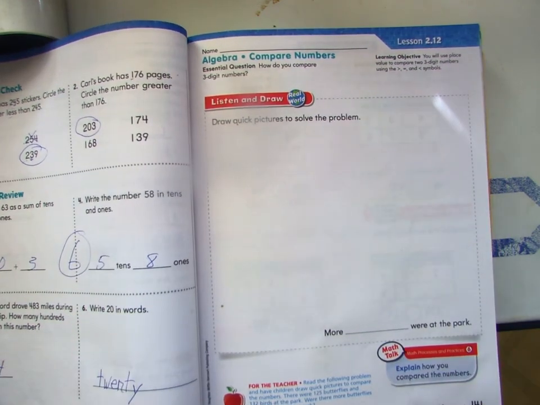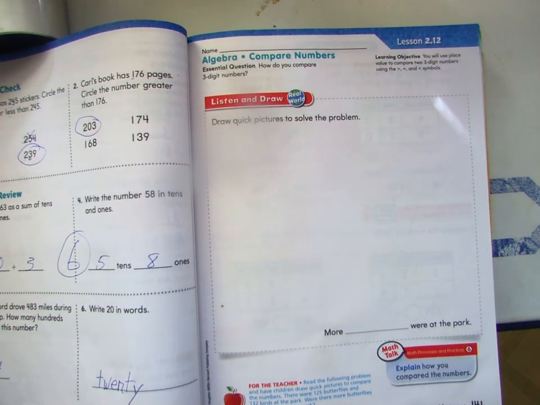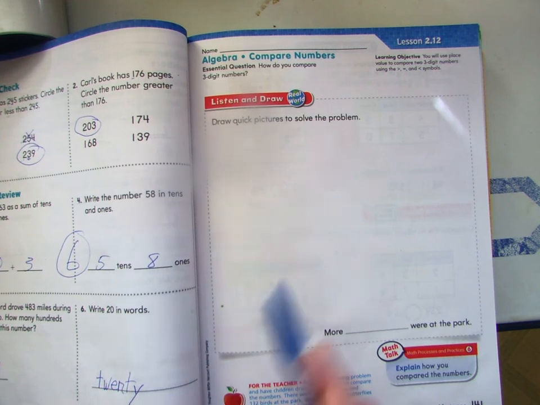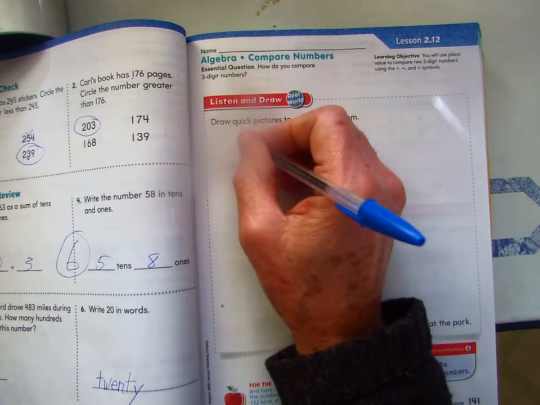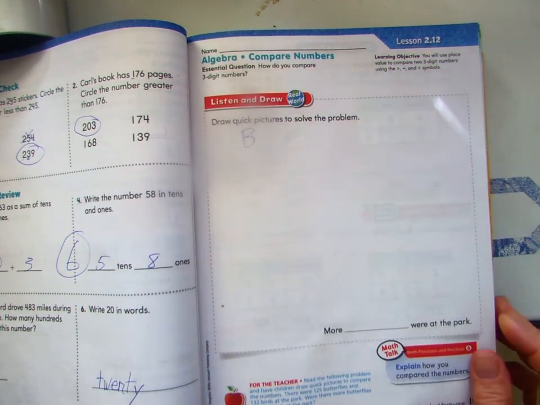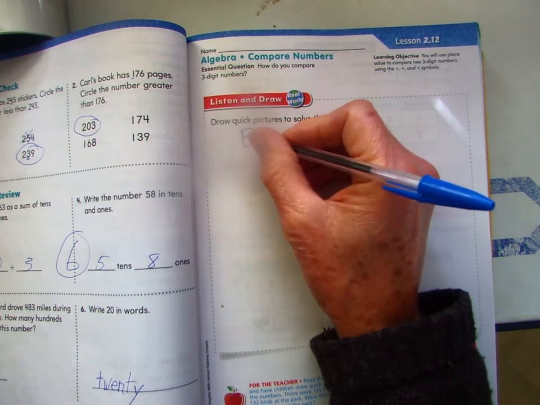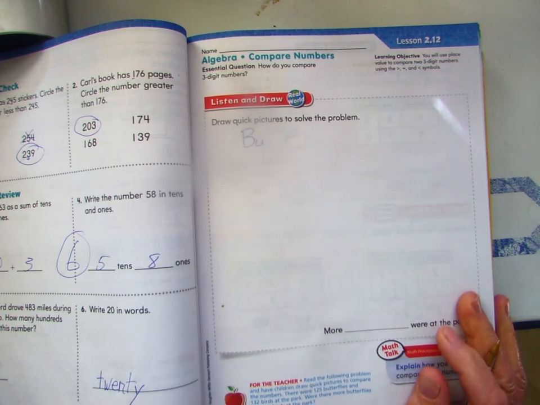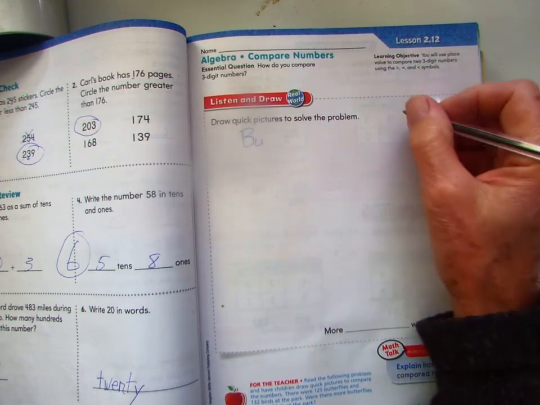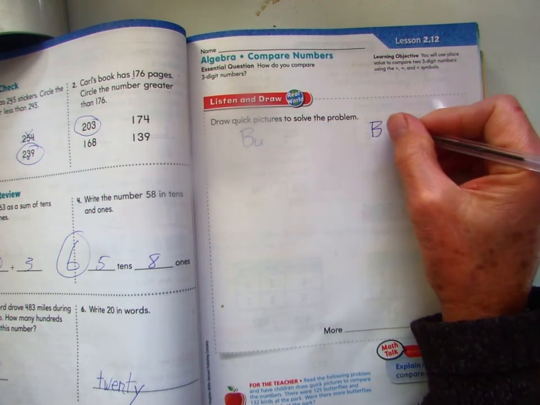Well, let's do this. It says to draw quick pictures. Why don't we put a B for butterflies? Right? Well, we better put a BU for butterflies, and a BI for birds.